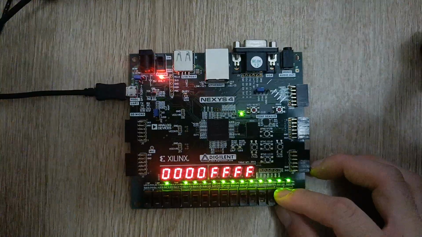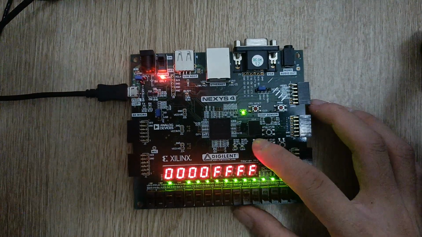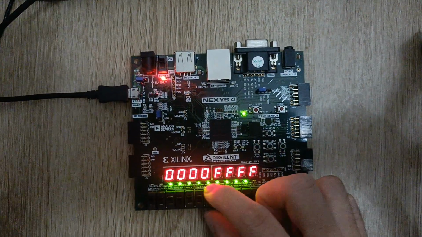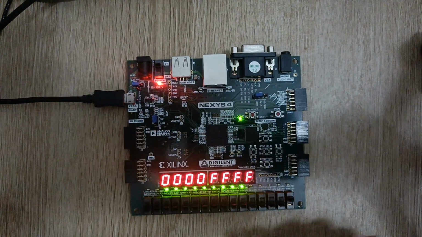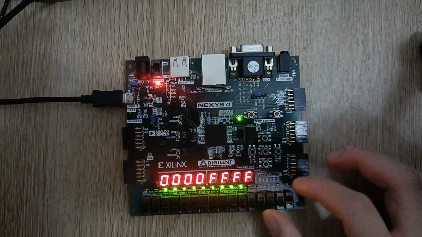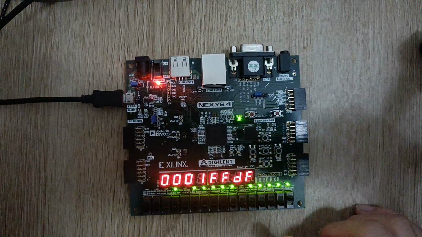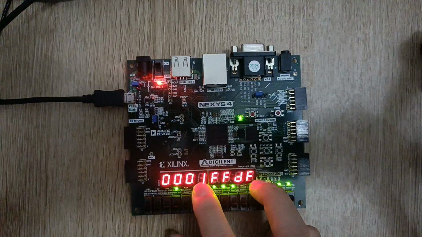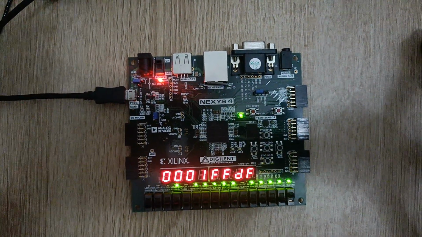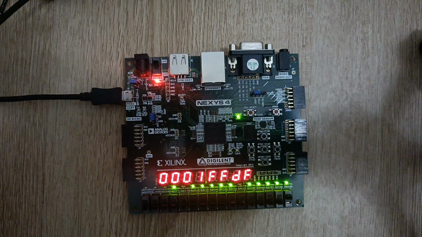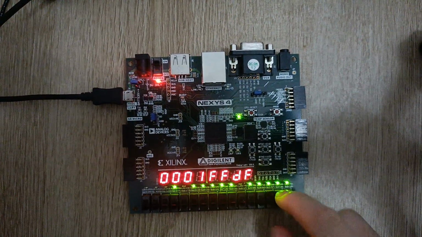And then afterwards, let's just turn off 5. And maybe let's do a simpler value. Maybe I keyed in the wrong value just now. We want to right shift by 1. Okay. So 1 FFDF.